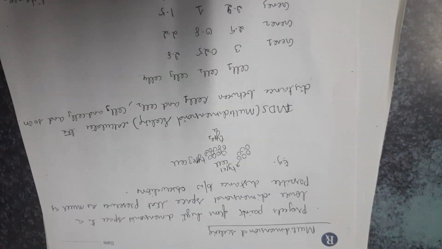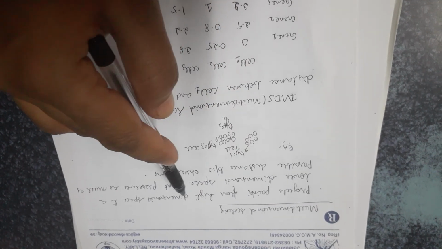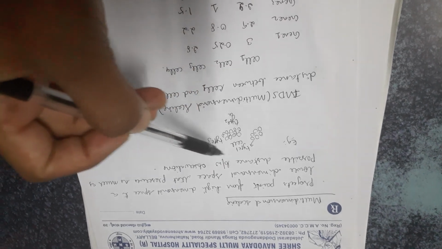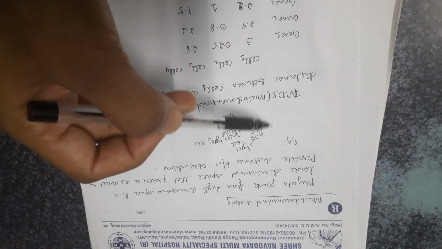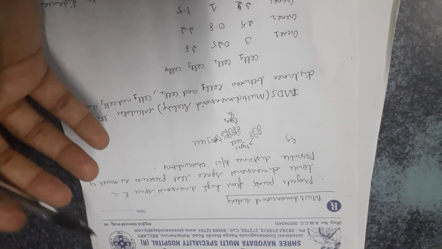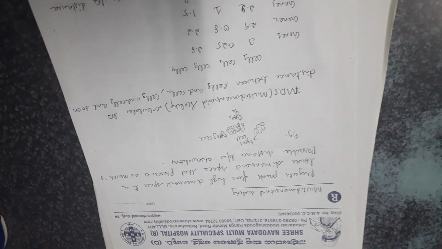Let us go to multidimensional scaling. What is multidimensional scaling? Multidimensional scaling projects the points from a high dimensional space to a low dimensional space. These are the different cells present. Let us take an example: type 1 cell, type 2 cell, type 3 cell, type 4 cell, type 5 cell, and different cells may be there. It is a high dimension. My aim is to reduce it to a low dimension. This is also a dimension reduction technique.